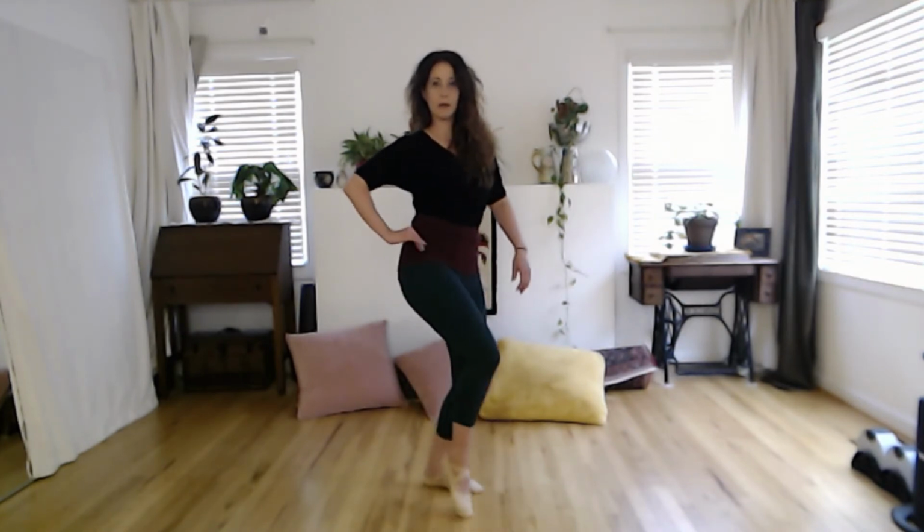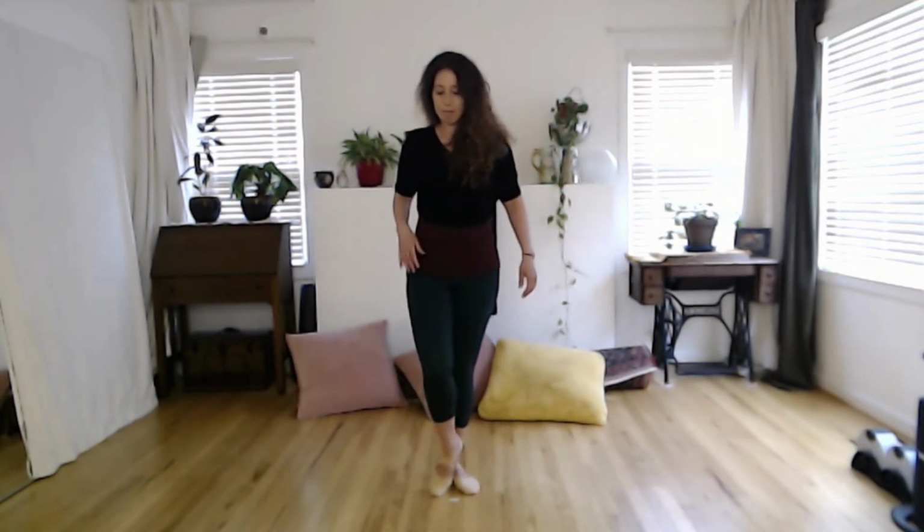So I found the integration. Now I have two movements happening. I've got the circle on the hip, and now I've got the leg. And I could just keep that leg going the whole time. So that's working from the isolation in the hips down through the feet. The other direction we can go is up. So let's look at that.